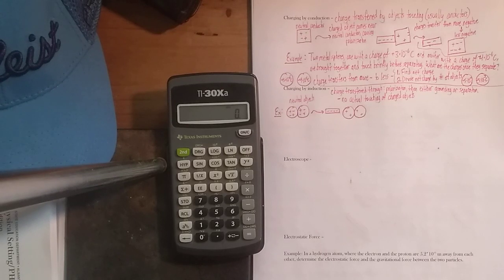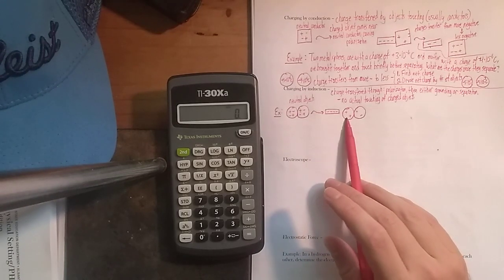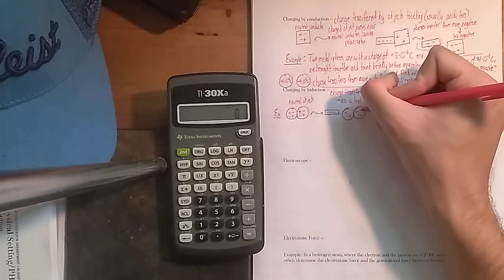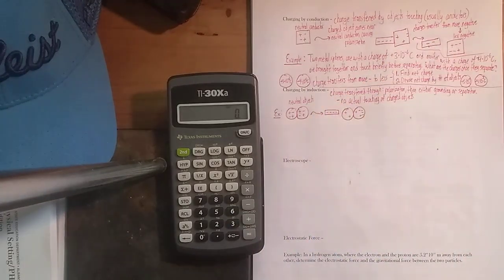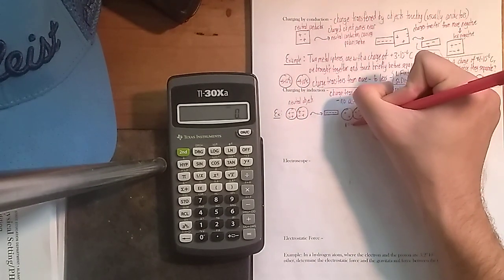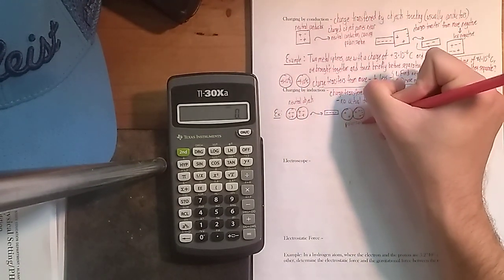Remember, like charges repel. Those negative charges in these conductors are going to move as far away from this charged object as they can. So they're going to come over here. So we have polarized them. This has been polarization so far.